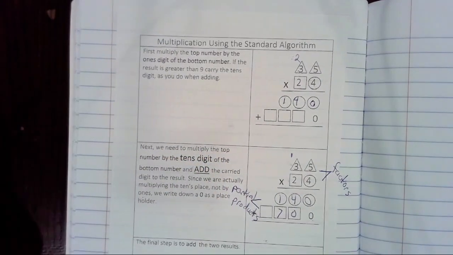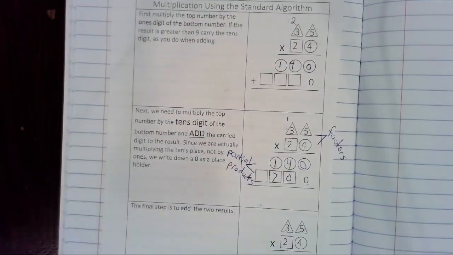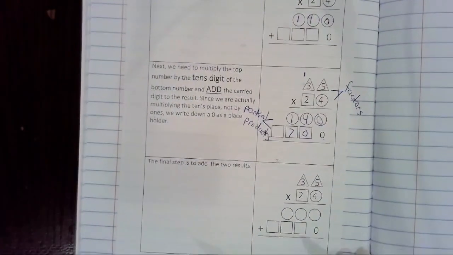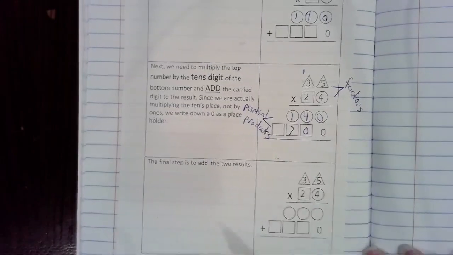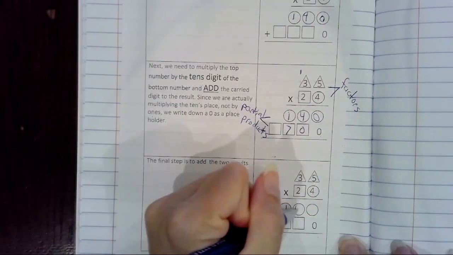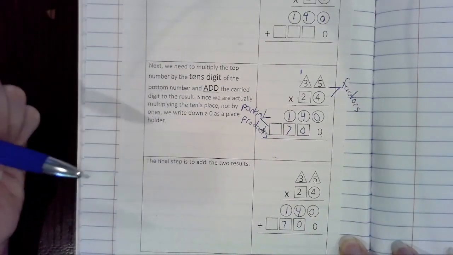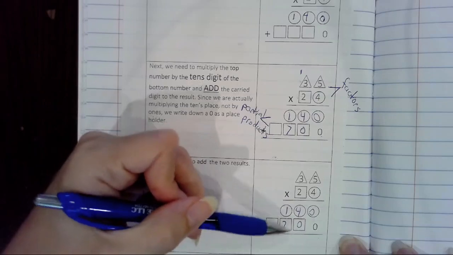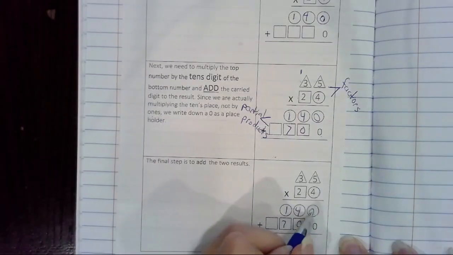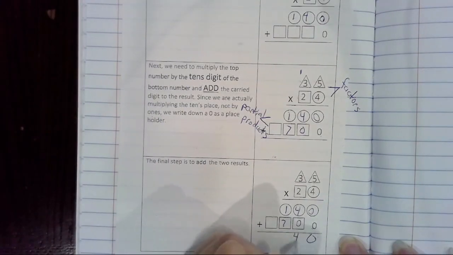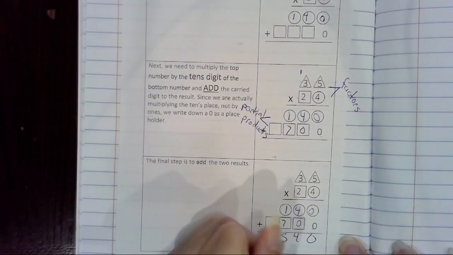And then if we go down to our last step here, we're going to copy down everything we have from the top. We had 140 here, we had 700 there. The last step says to add your two results. You always add your partial products. So 0 plus 0 is 0, 4 plus 0 is 4, and 7 plus 1 is 8.